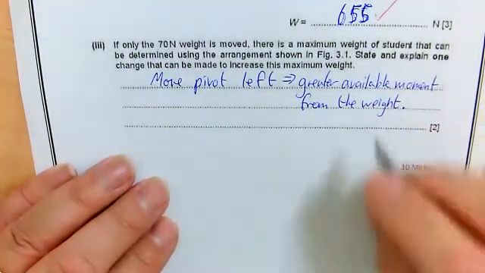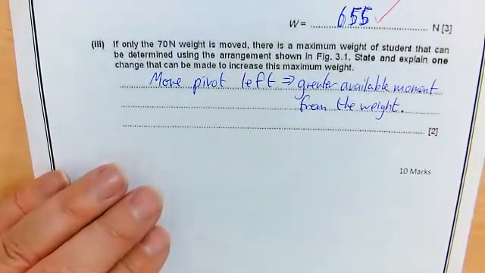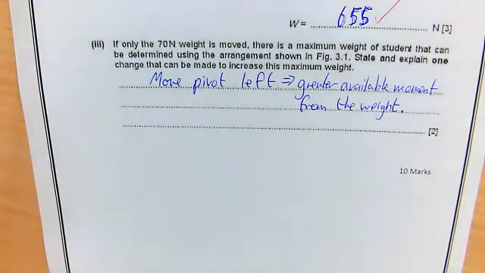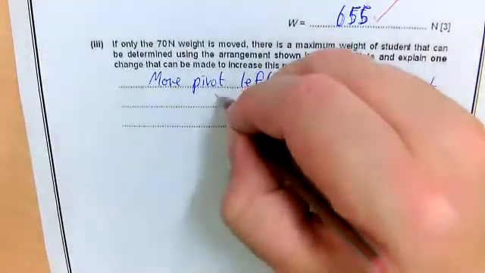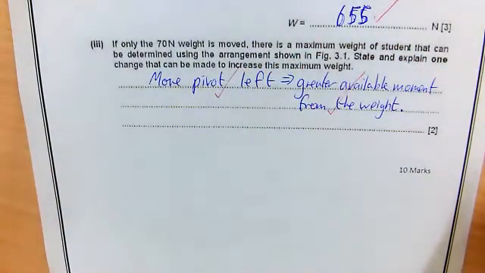Anything that increases the moment that the weight can actually provide, like using a heavier weight, or moving the student to the right, that would be fine. So if you increase the moment and you talked about a way of doing that, that was worth your 2 marks.